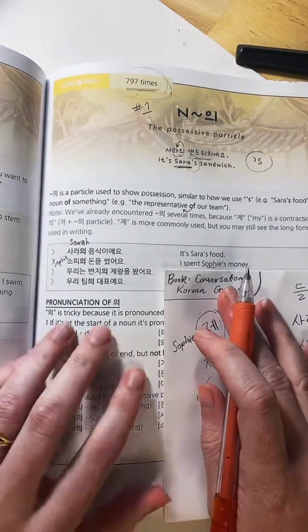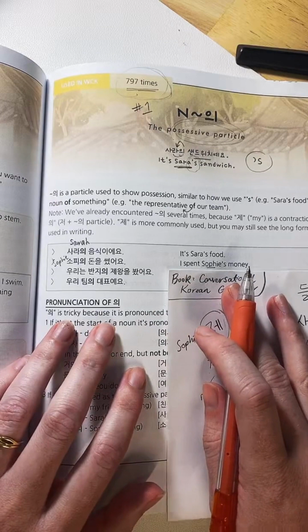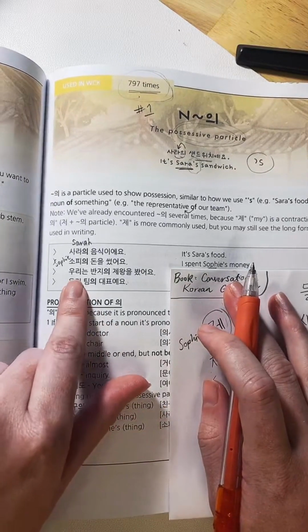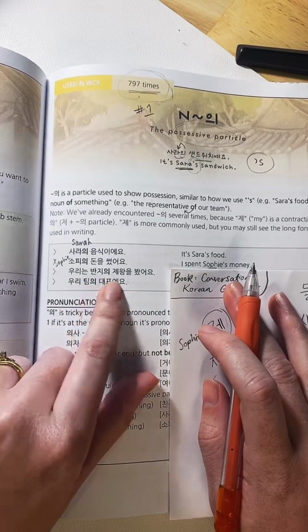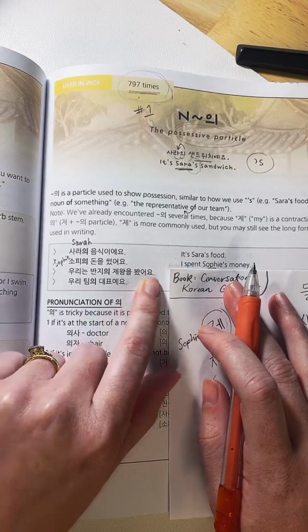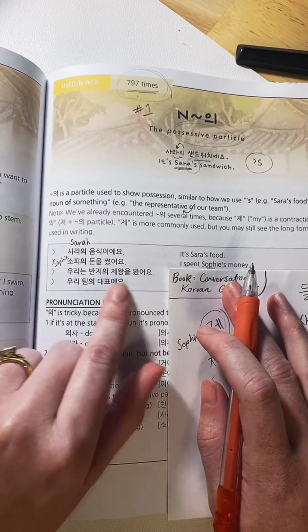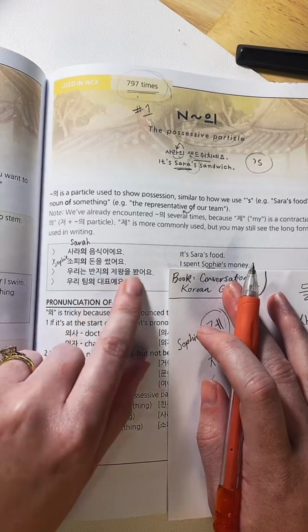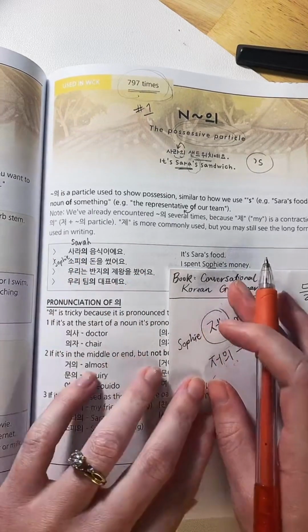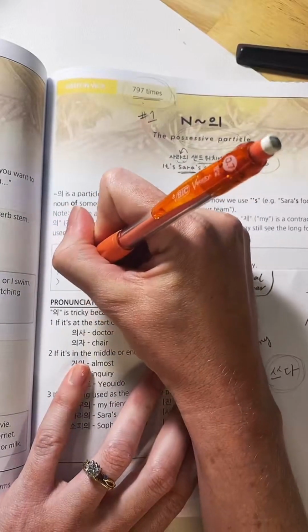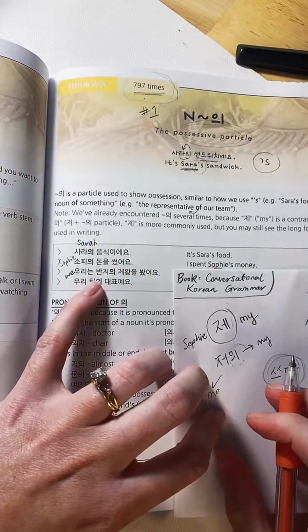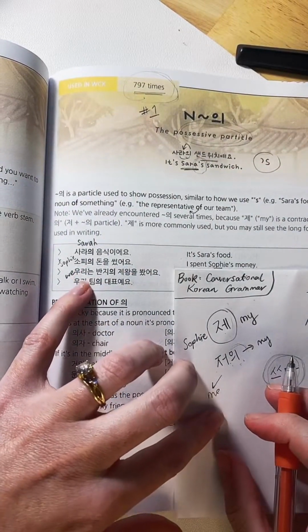Okay, and let's look at this one as well. 우리는 반지의 제왕을 봤어요. 우리는 means we. We with the topic particle, because we are the topic of the sentence. 우리 means we.